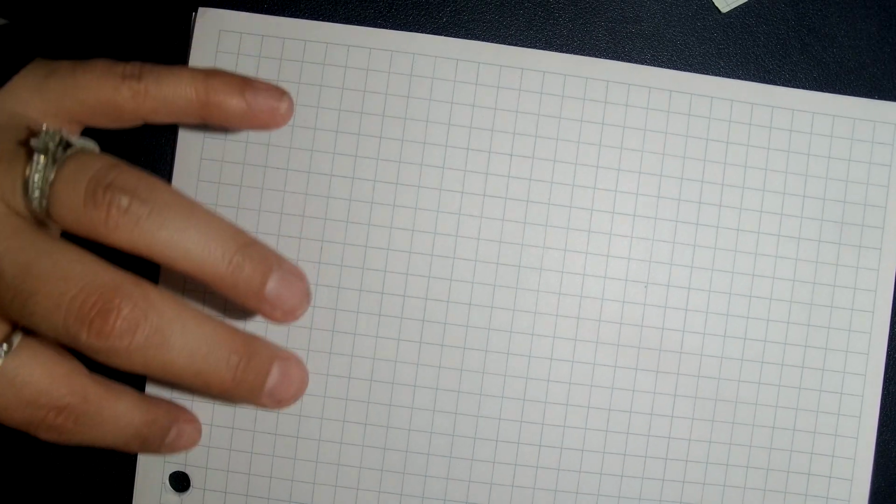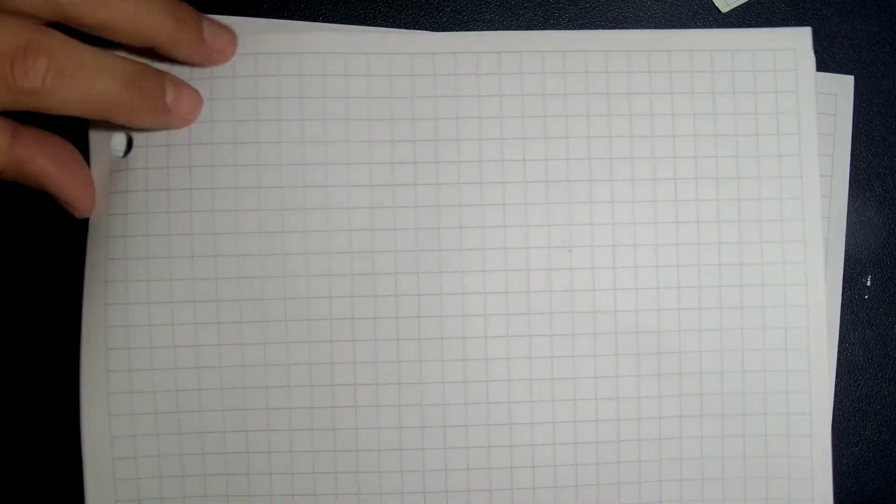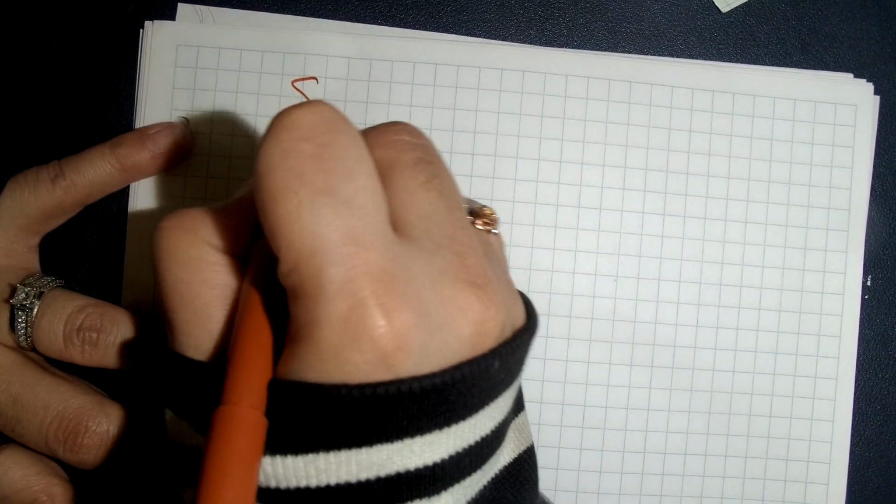Alright, let me unfreeze this. Okay, so let's move on now to the actual rules. These are the first rules that we'll be using for derivatives.